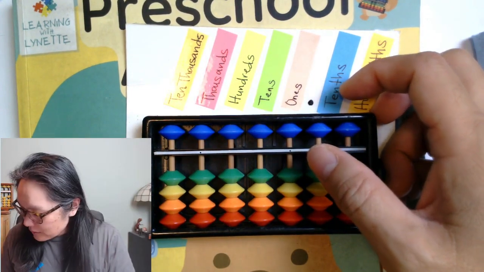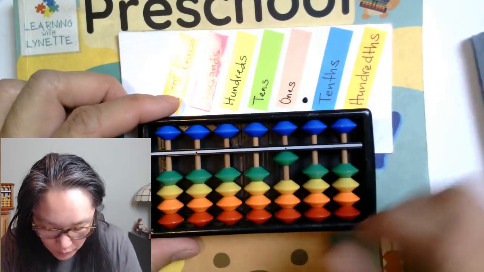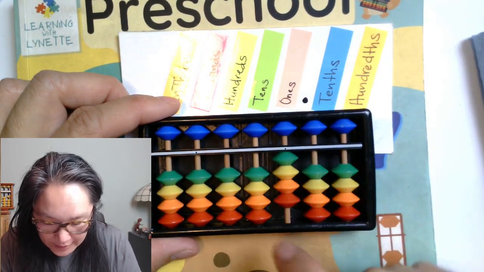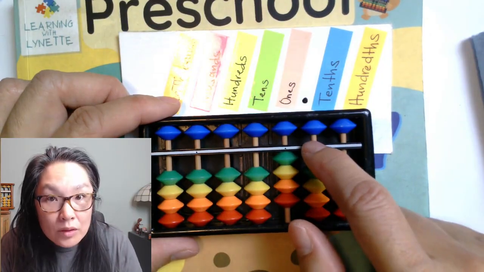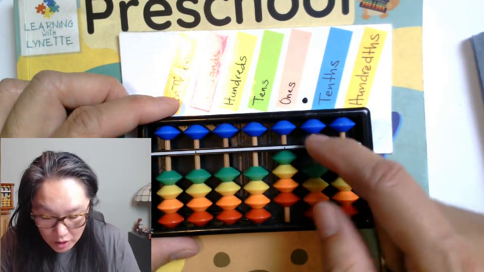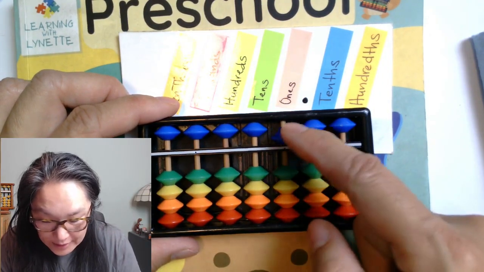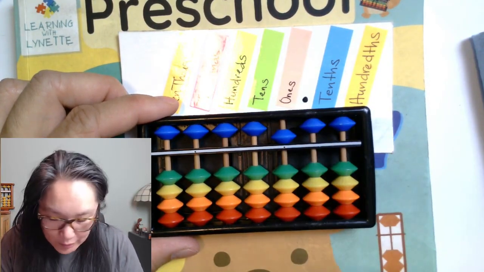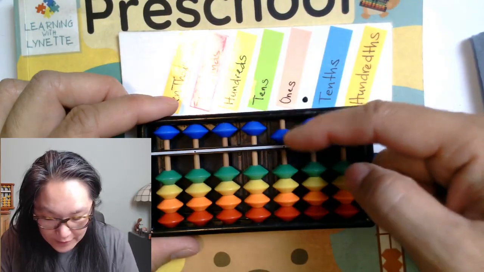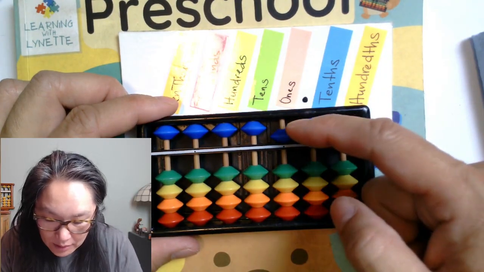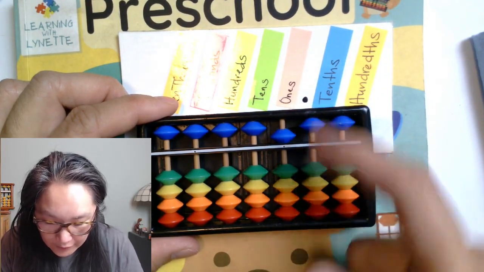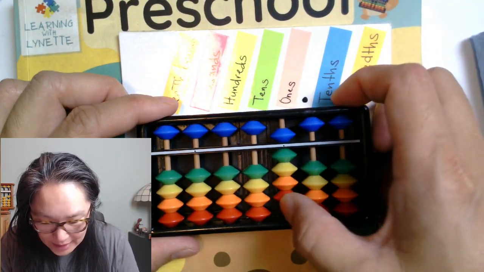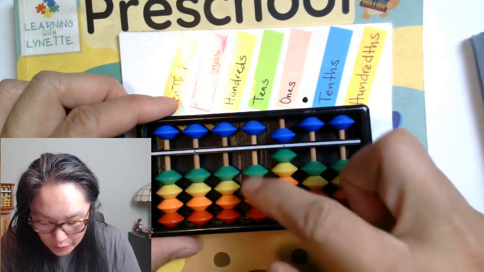Okay, so we're going to count again. 1, 2, 3, 4, and then anytime the beads are touching the horizontal bar, this is considered counted. So we have 5. The top bead has a value of 5 no matter what. Thank you for sharing my live. This top bead is a value of 5. So we have 5, 6, 7, 8, 9. After 9, we have 10.